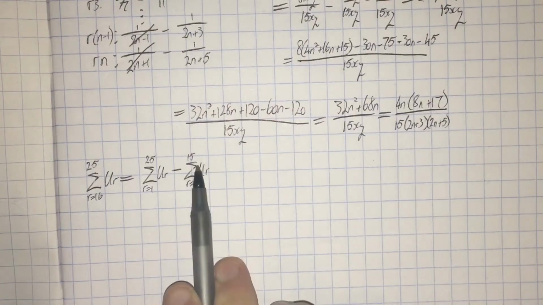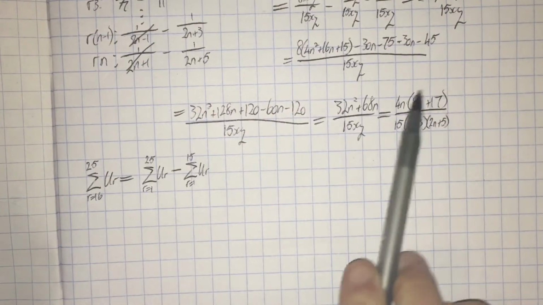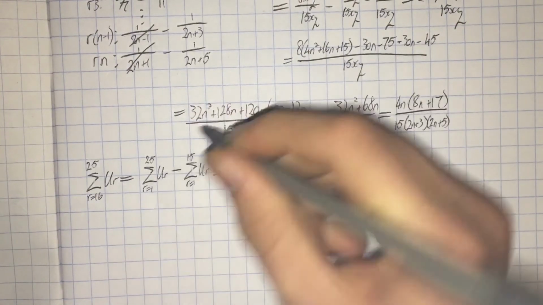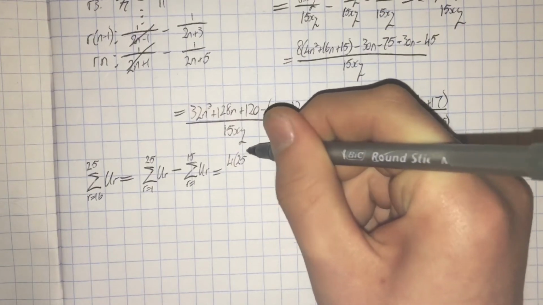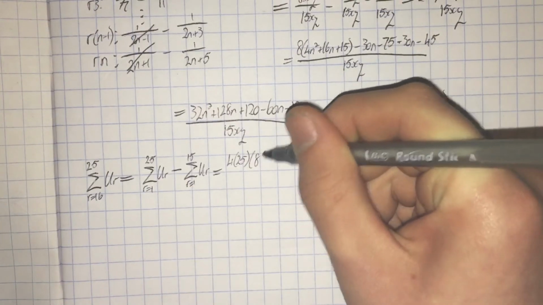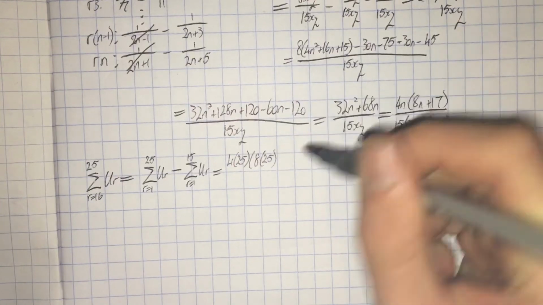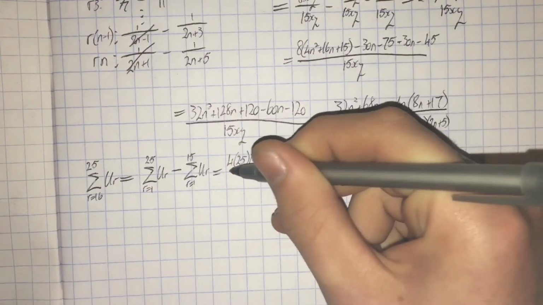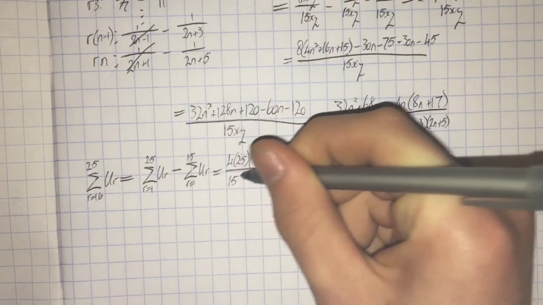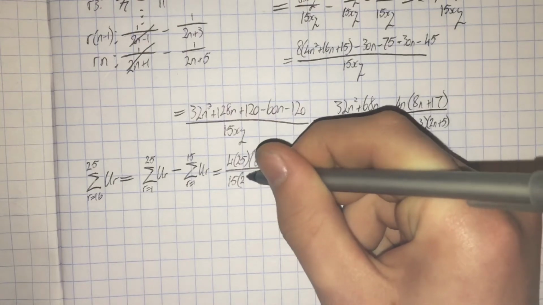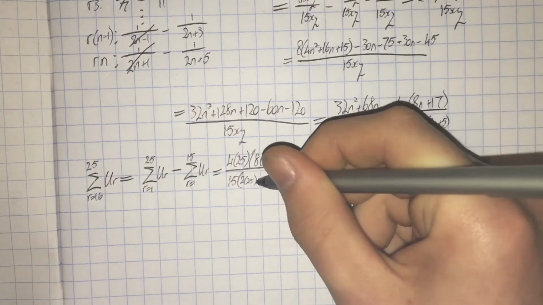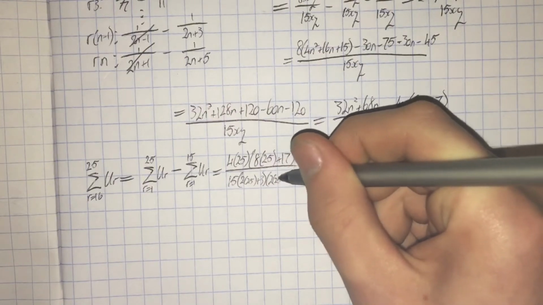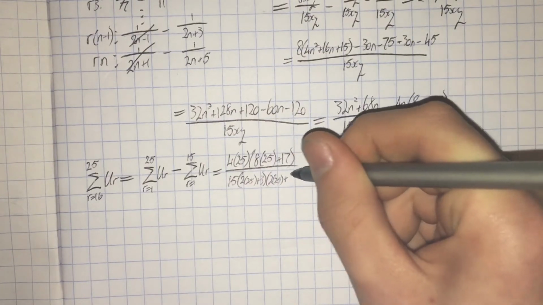And since u r we have determined equals this here, it's just some substitution. So that will equal 4 times 25 times 8 times 25 plus 17, all bracketed, over 15 times 2 times 25 plus 3, all bracketed, times 2 times 25 plus 5.